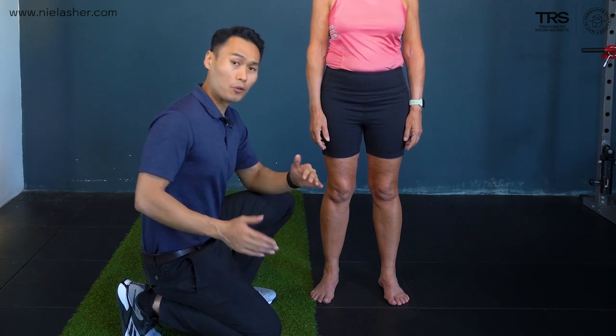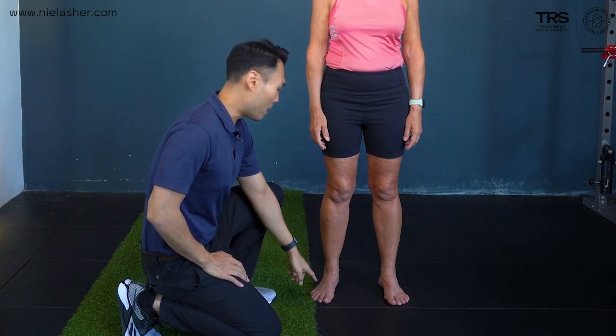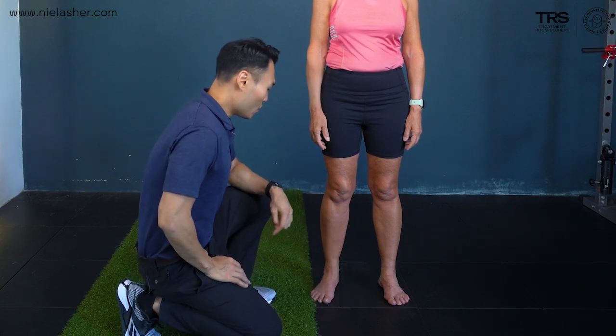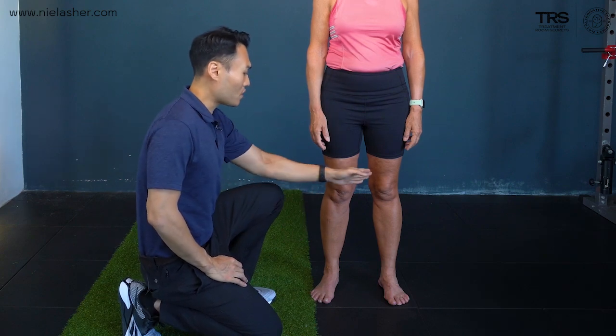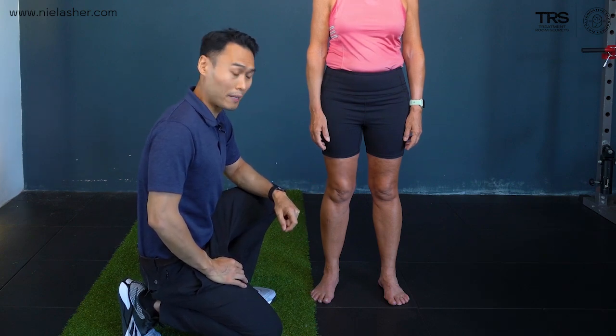And to look out for pronation, other clues include bunions on the big toe. So I noticed based on this observation, there's a little bit more pronation on Sue's left foot compared to her right. So this is how you do an assessment for the anterior plane.